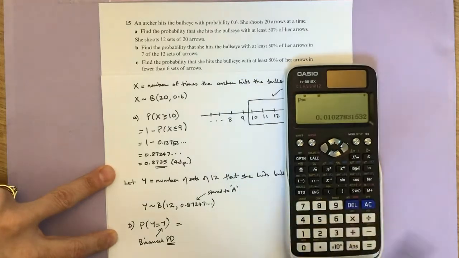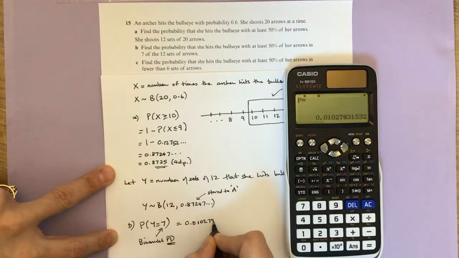So my answer, there we go, 0.01027, etc. So 0.0103 to 4dp, 0.010 to 3SF, 0.01 to 2dp. As long as you've given this fuller answer, then if they're not saying what accuracy to give it to, this will get you the marks as long as you've rounded this correctly to whatever you fancy.